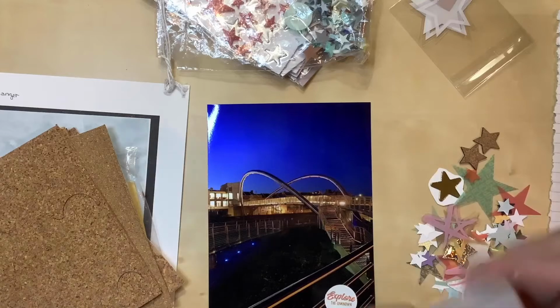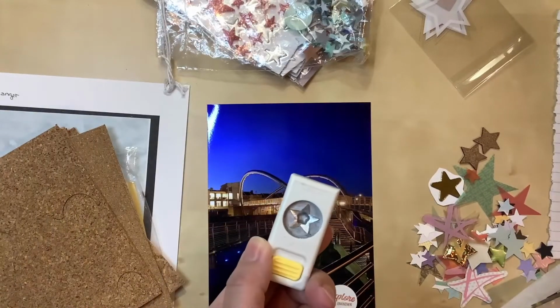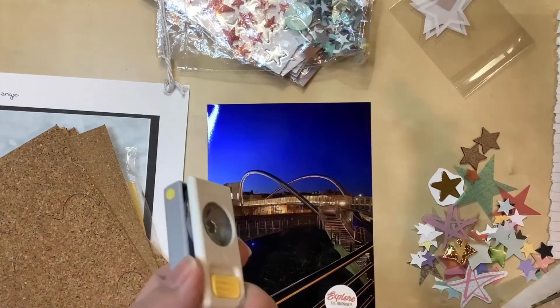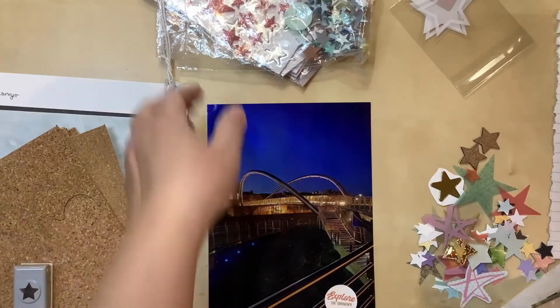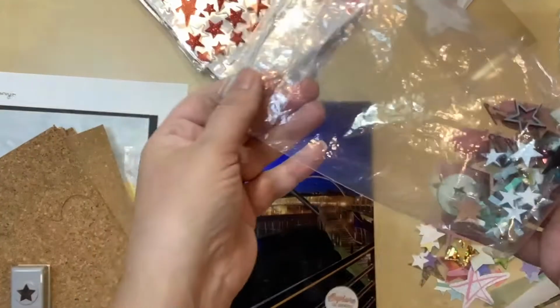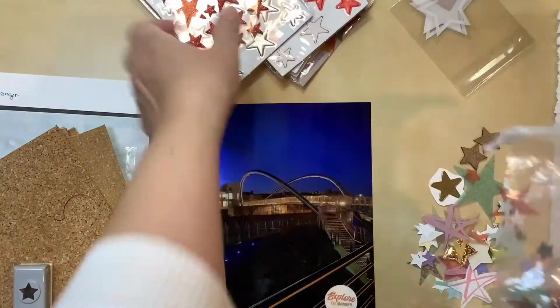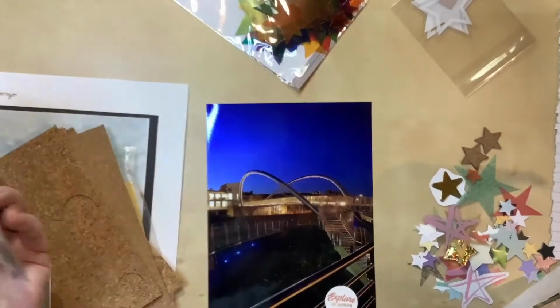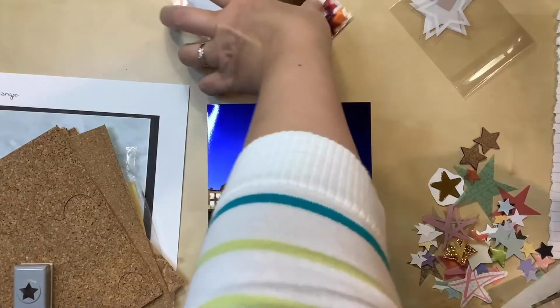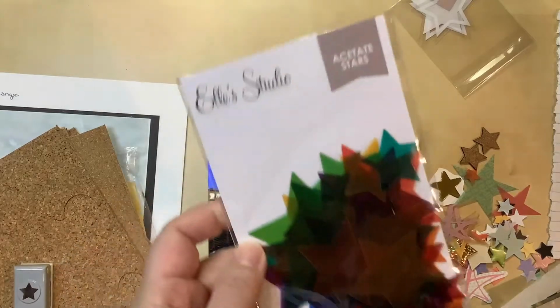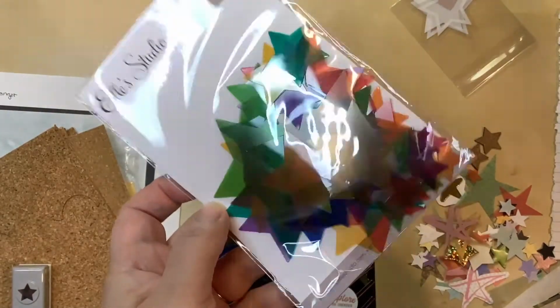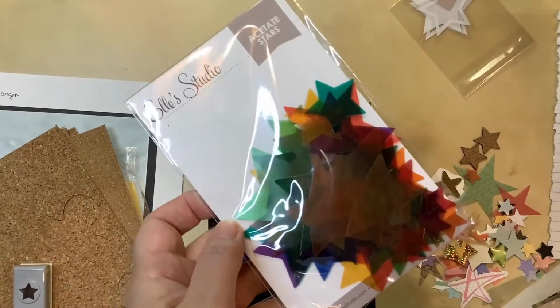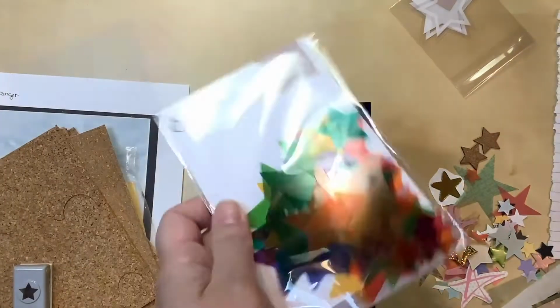And then I do have a little star punch, so I could make my own. If I still don't like it, then I'll just go back to looking at these, or I can do my acrylic pieces. I also have some chipboard ones, and I have these acetate ones, which I think are all probably way too bright and too big, but you never know.